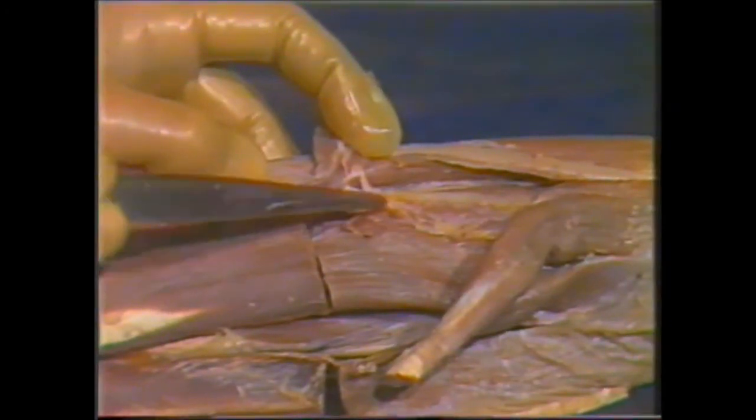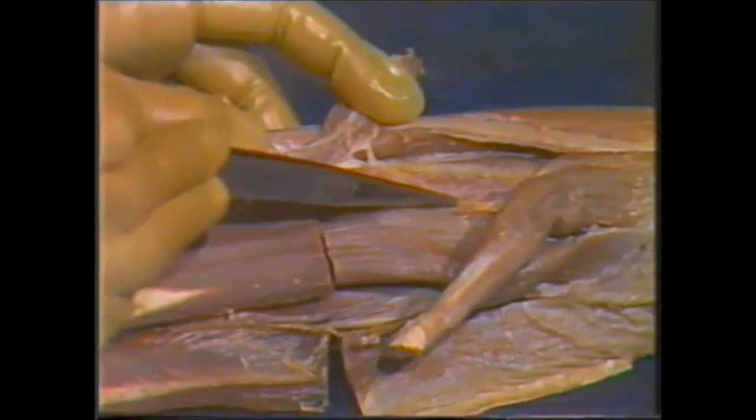The radial head arises from the front of the radius, edge to edge with the supinator muscle. This radial head separates the supinator from the flexor pollicis longus.